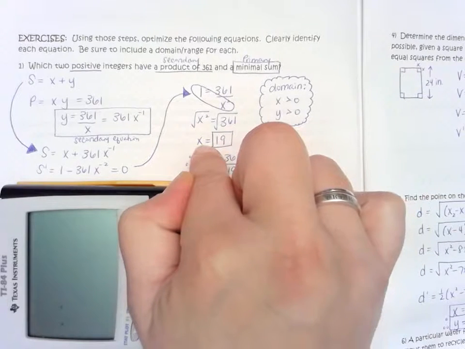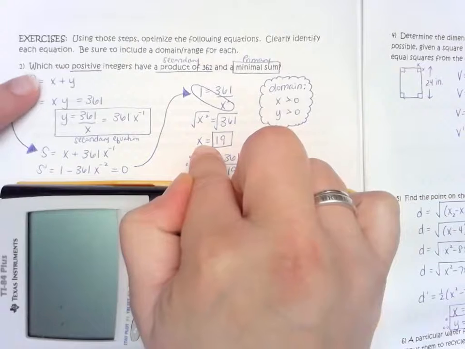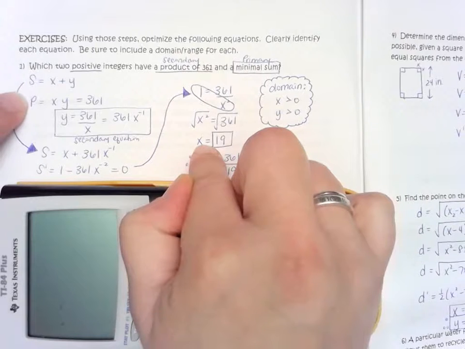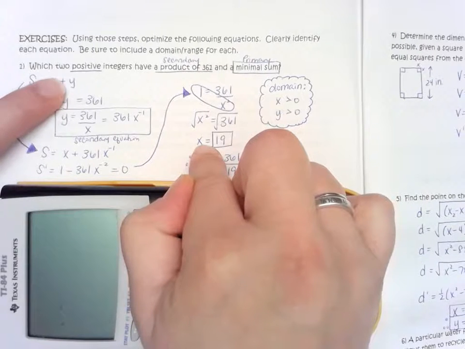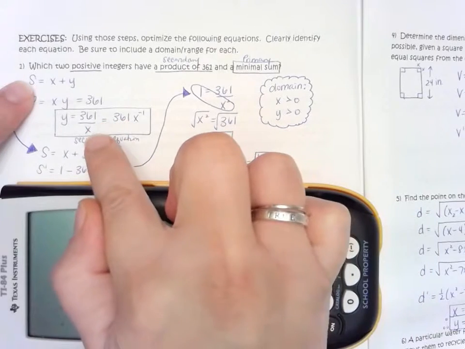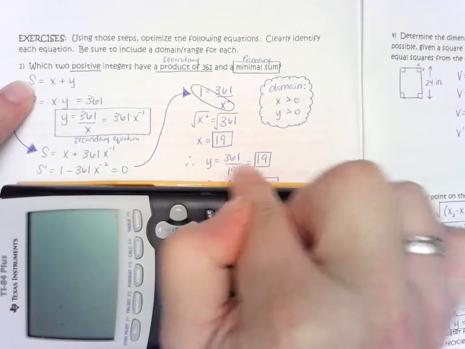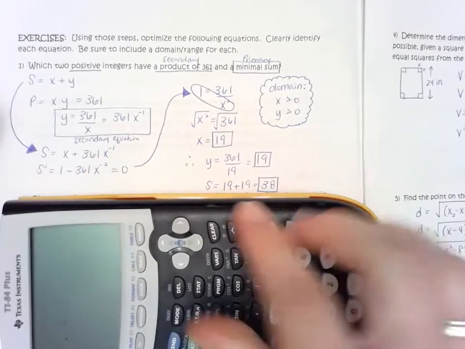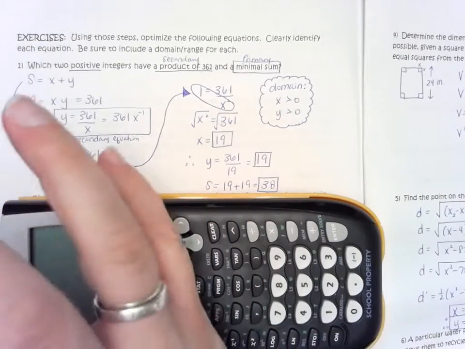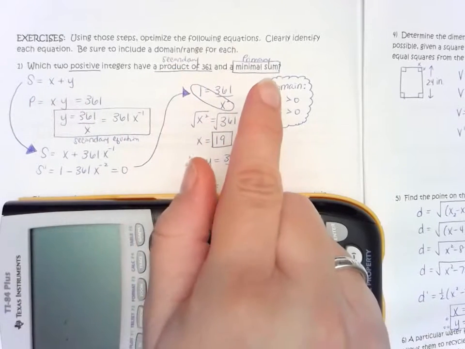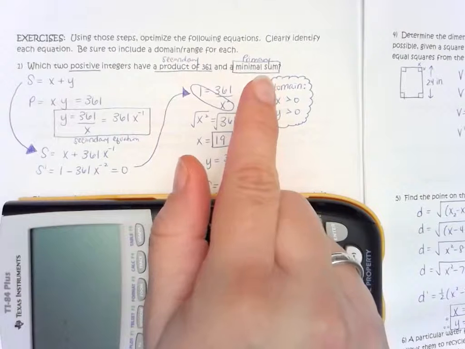I found x. Now, what else is unknown? I know x, I do not know y, I do not know the sum. I do know the product, 361, so I'm going to find y and the sum. Y is 361 divided by 19, which is 19, and then my sum is 38. So think of this in terms of a word problem applicable to like a shape. If I have a product, that's like area. If I have a sum, that's like perimeter.